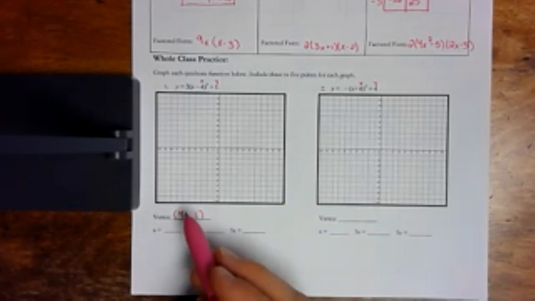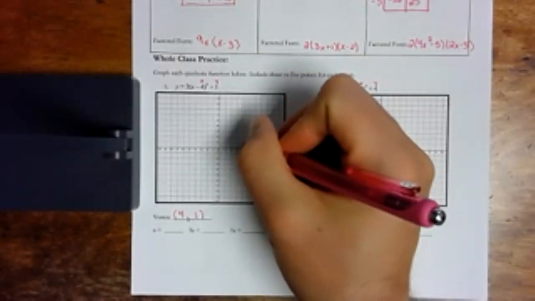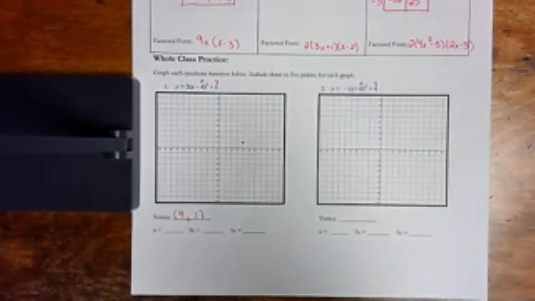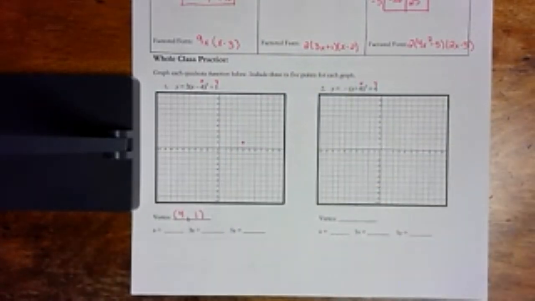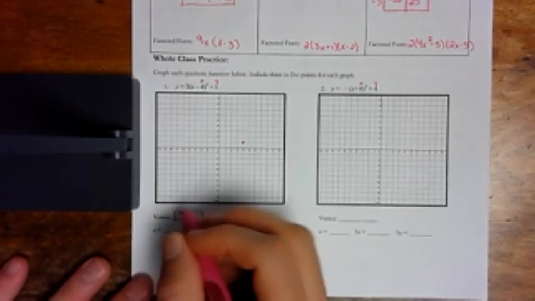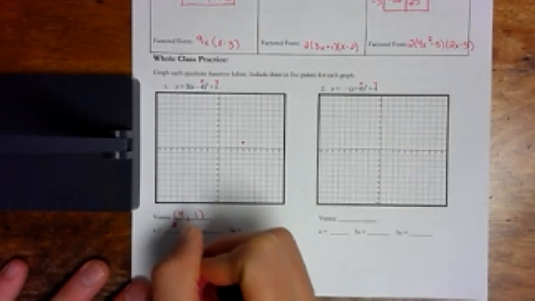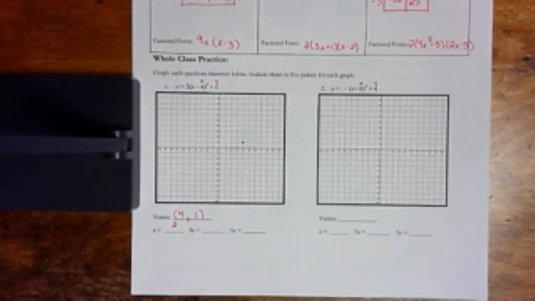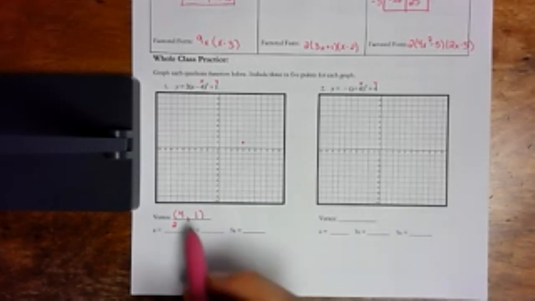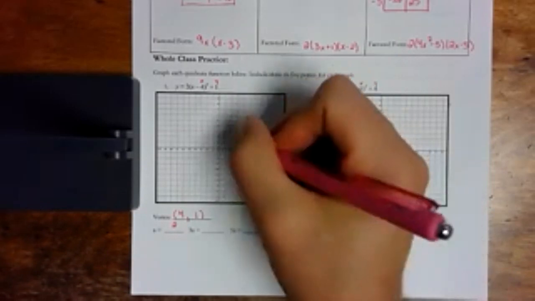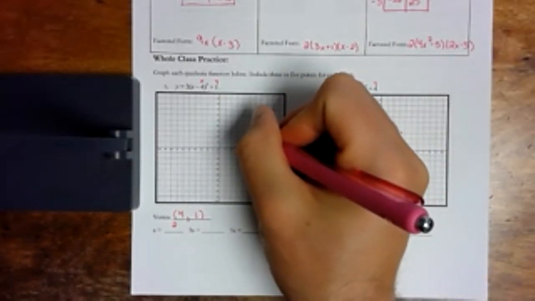So now I'm going to plot 4 comma 1, which is right 4 and up 1. And then we're going to use that a value to help us find our next set of points. Now there's a pattern for this. The first thing we want to do is take the a value, which is 2. That's going to be our rise, and we want to go over 1. So when we're doing this, a, 3a, and 5a, that's your rise. And we're always, always, always going to go over 1. There is not an exception for when you will not go over 1. So this is telling me, since the a value is 2, to go over 1 in both directions and up 2 from that previous point.